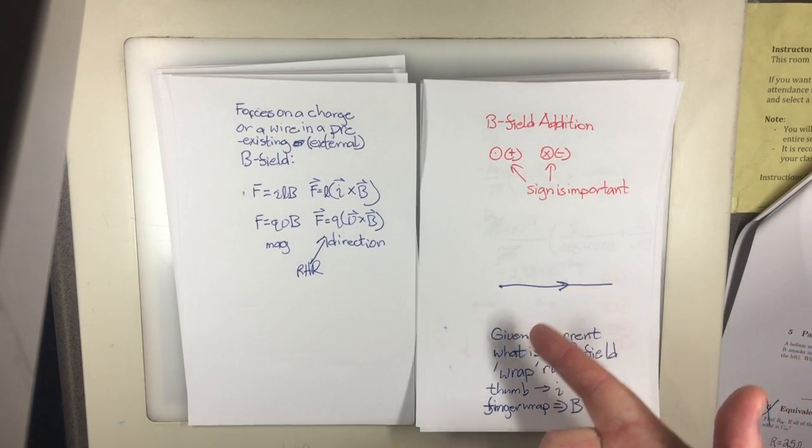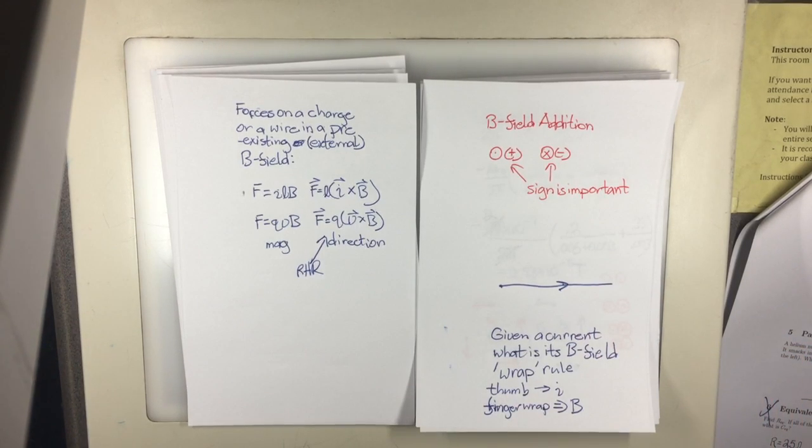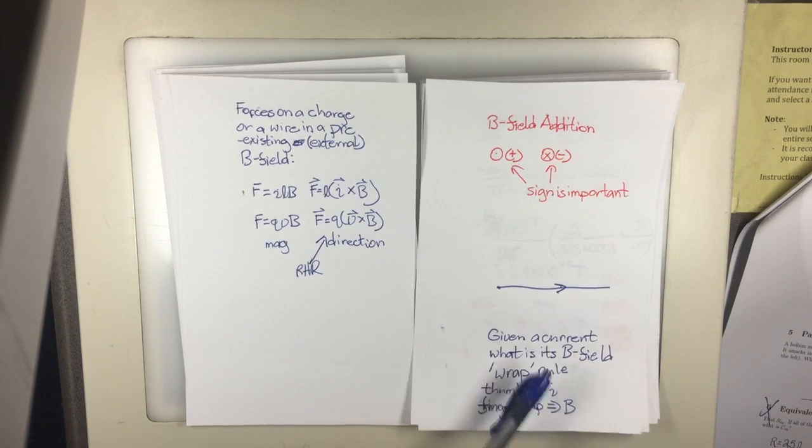This one is a wrap rule. I don't even think of it as a right-hand rule. It is just some little shortcut. We just don't have the time or the sanity to deal with the Biot-Savart law, and there's no need to learn it when all you got to do is this wrap rule.